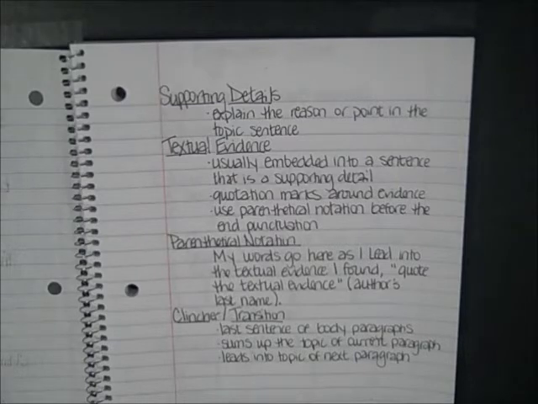My words go here as I lead into the textual evidence I found, comma, quotation marks. Quote the textual evidence word for word that you want to use. It's like picking a piece of pepperoni off a pizza. You only get the best piece. Close the quotation marks, open parentheses, author's last name, close parentheses, period. If you don't document your textual evidence, you're losing points, I promise you.